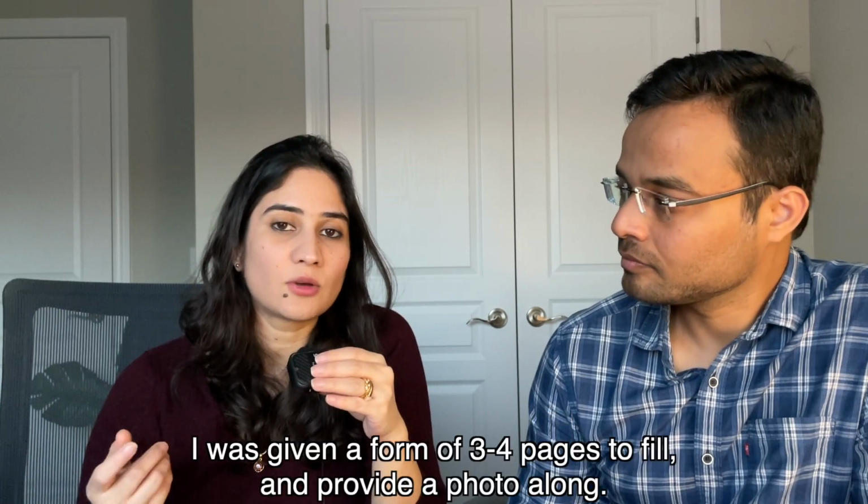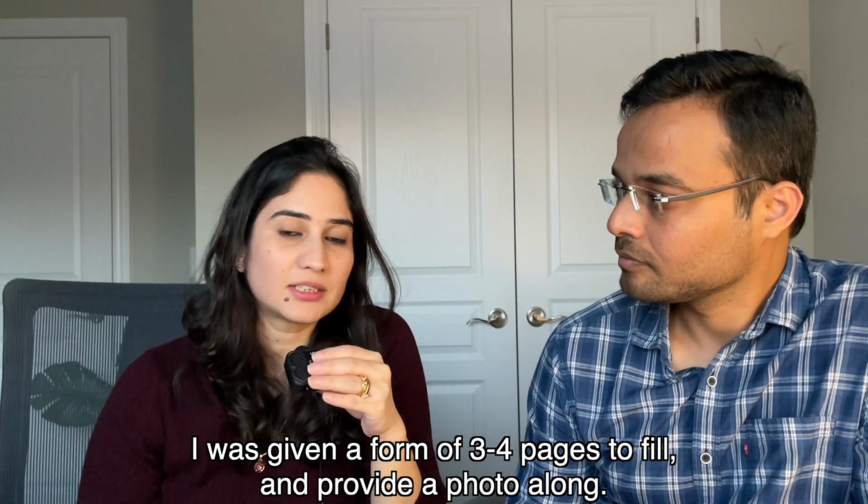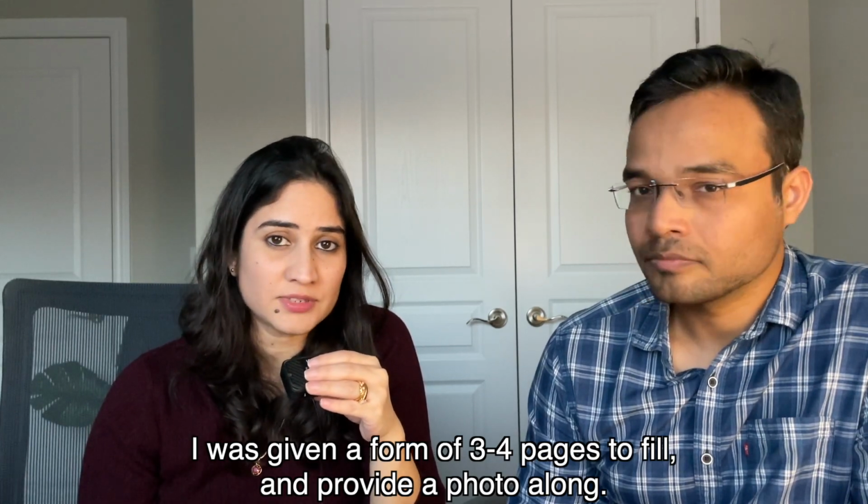Along with the card, they also gave us a form. It was a 3 or 4 page form that we had to fill, and we also had to paste our photographs. Along with the form submission, we were asked to pay around 6,000 rupees. As I said, I was carrying cash, so I gave cash, and they also gave a receipt for that.